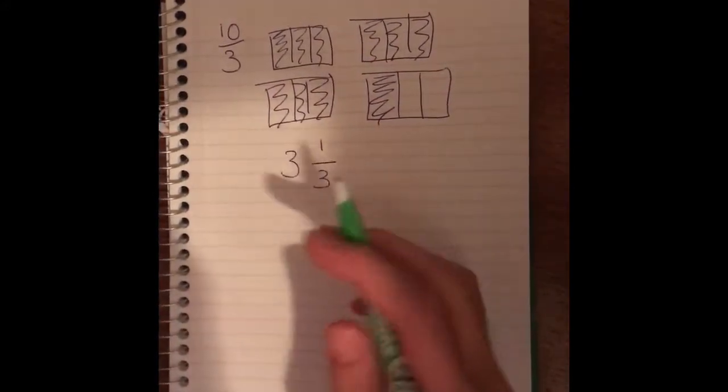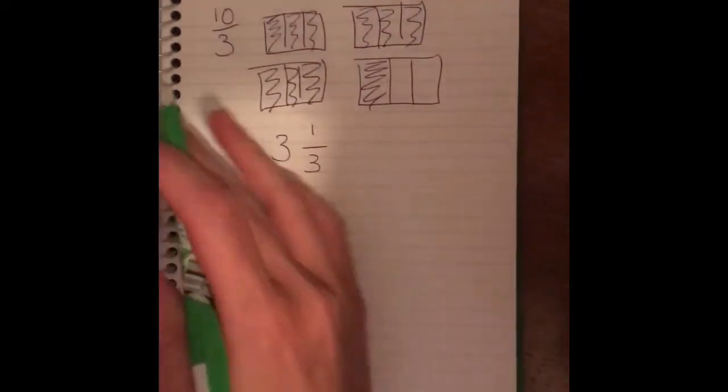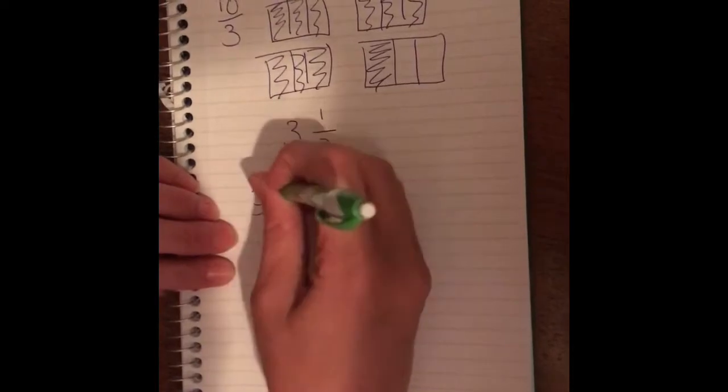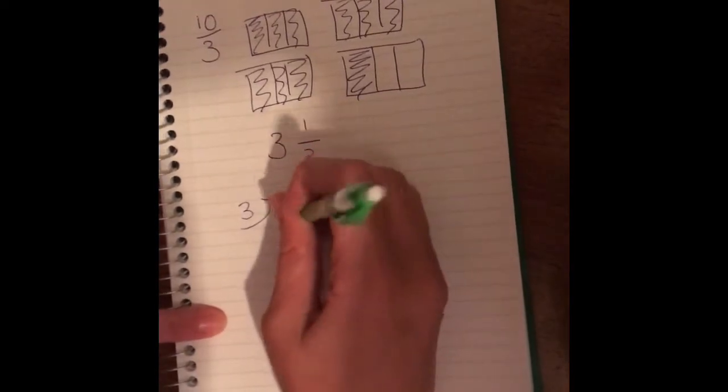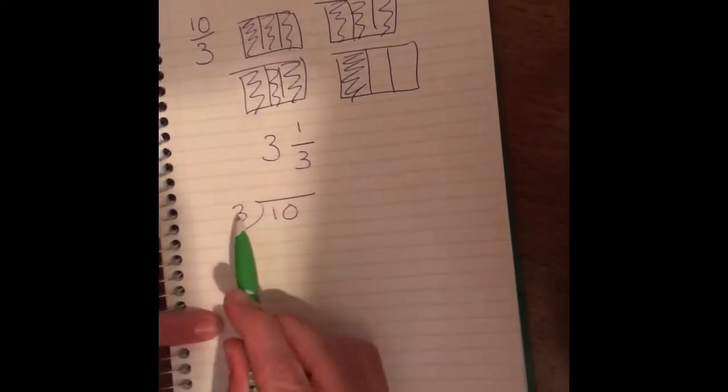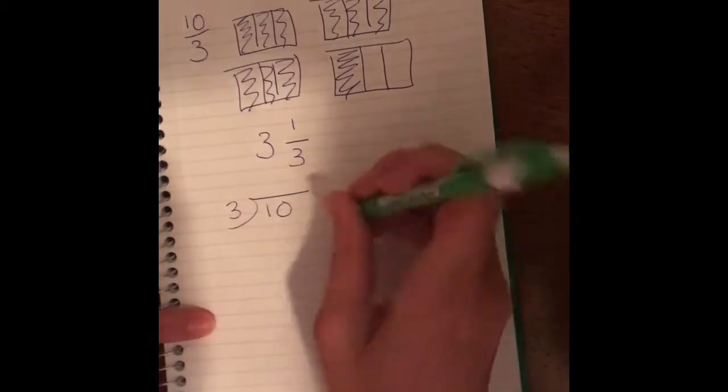So when I think about a fraction, I could also think about it as a division problem too, where the denominator divides the numerator. So when I set it up in the division bracket, I'm going to put the denominator outside and then the numerator inside. So now I'm going to see how many times 3 can go into 10.